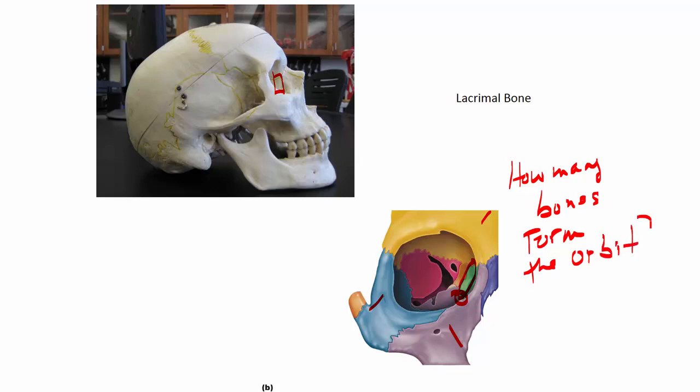So do a little investigation. Figure out how many bones make up the orbit, and then I want you to be able to identify it. So I'll just tell you, this one's the frontal, and this is zygomatic, and this one is your maxilla. So see if you can figure out the rest of them. I've given you 3, but there's several more. So you figure out how many there are and be able to identify them. I can guarantee you'll see something like that on your lab test.